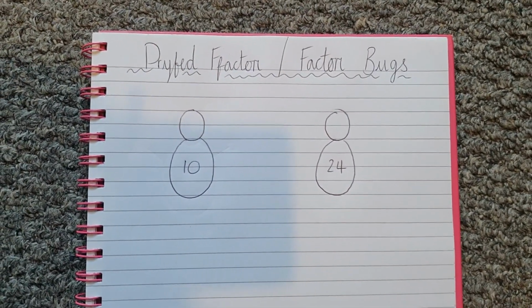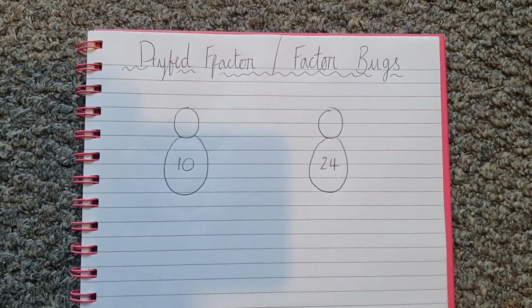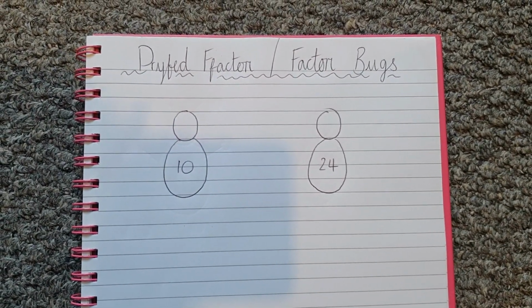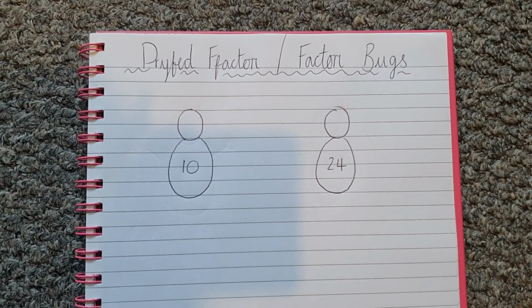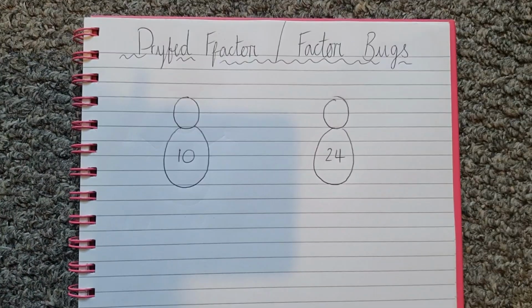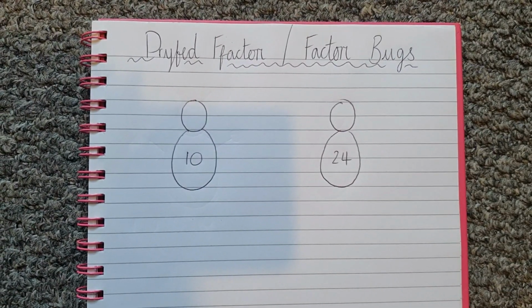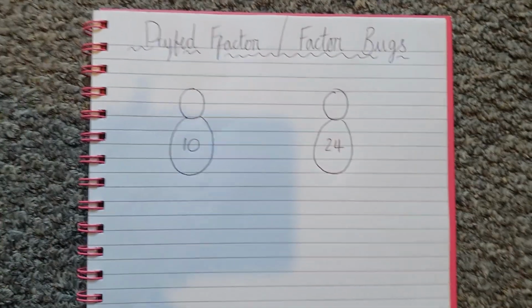So we'll be continuing in English. Today we are going to be learning all about factor bugs and how to work out the different factors of numbers. The main thing we need to remember when we're working out our factors is our multiplication tables. They really will help us to find the correct answers to these questions.